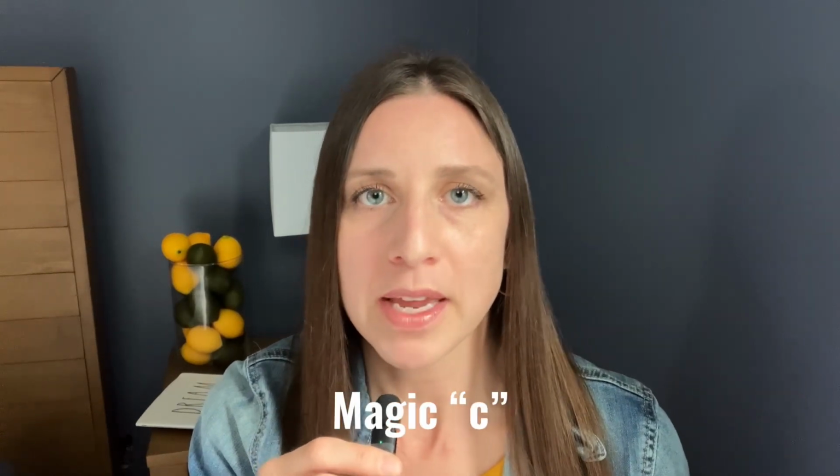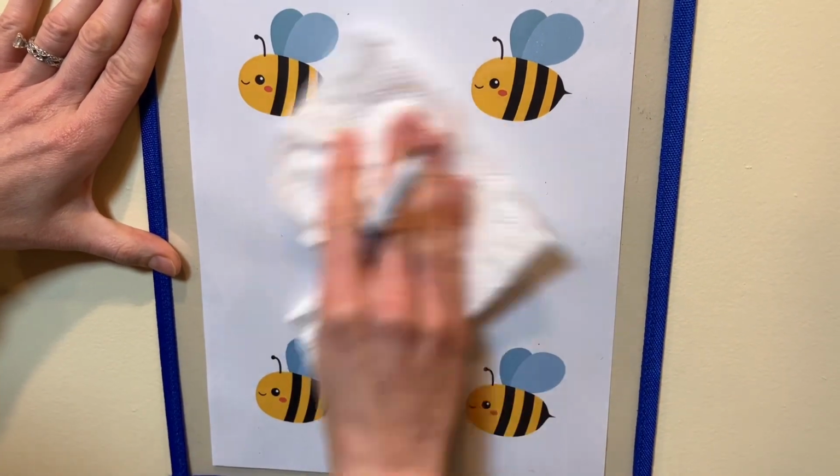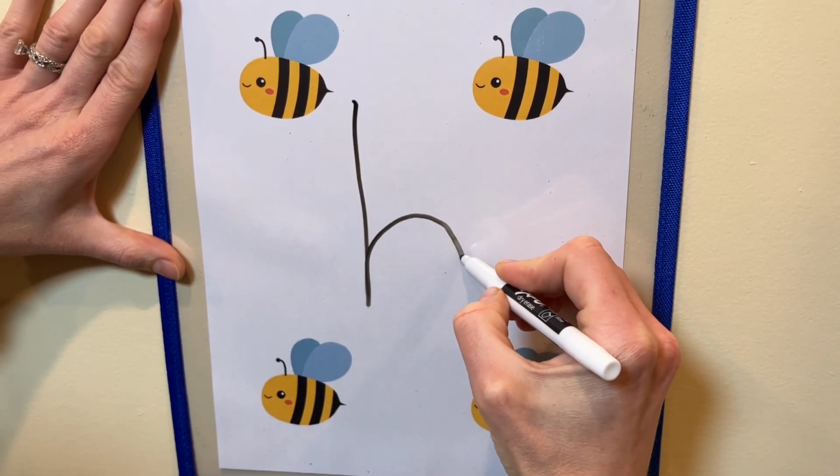My next piece of advice is to use verbiage and songs to help. I'll use B and D as an example because those are 2 common ones. When we are making lowercase d, that's a magic C letter. So we're going to think about making that magic C before we start to turn it into a D. And then for lowercase b, we're going to start with an H. So we're going to start by thinking honey bee, HB. We are going to start to form an H and then we are going to turn it into a B. And that should help the child be able to orient that correctly.